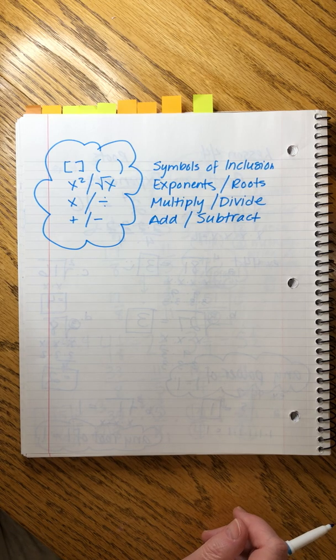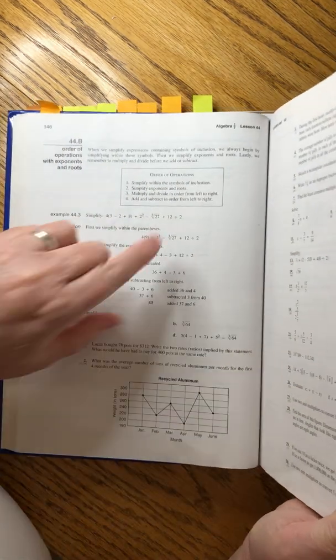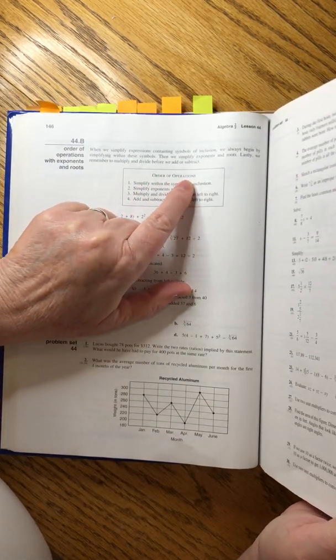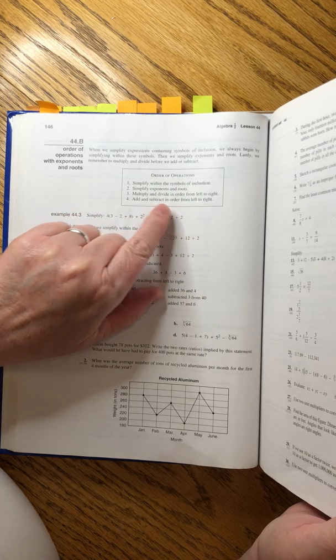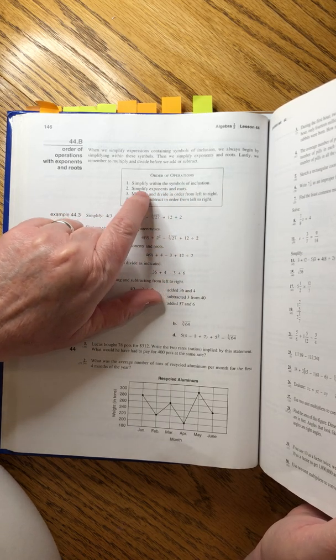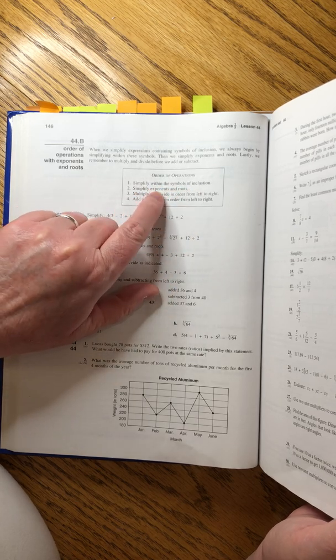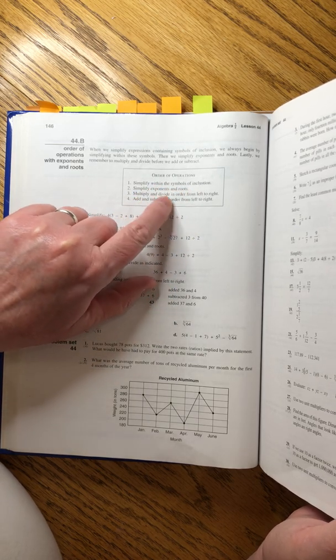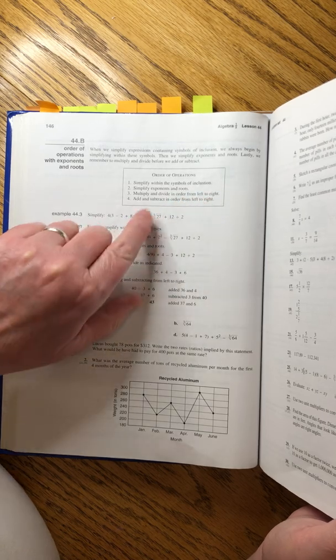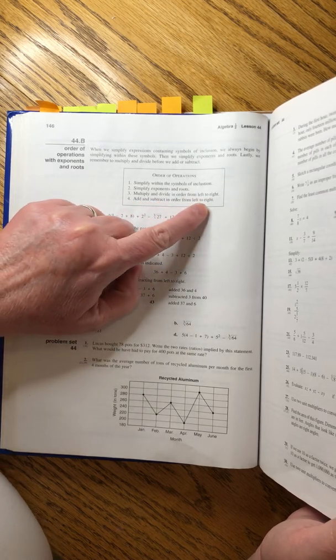And now we're going to do one more problem. I want to show you this. In your book, John writes the same thing that I just did, a list of the order of operations, and he writes it out in words. Simplify within the symbols of inclusion, simplify exponents and roots, multiply and divide in order from left to right, add and subtract in order from left to right.